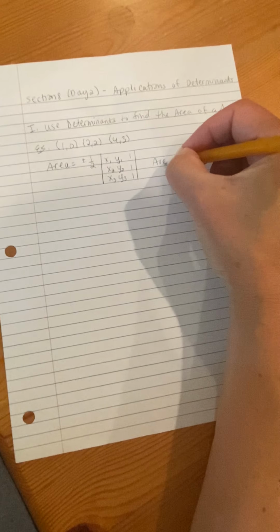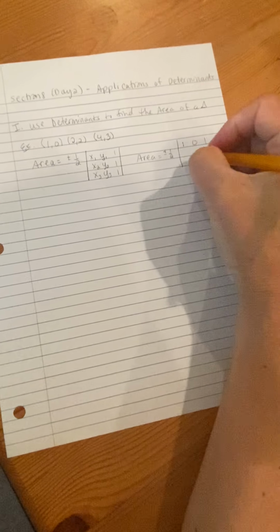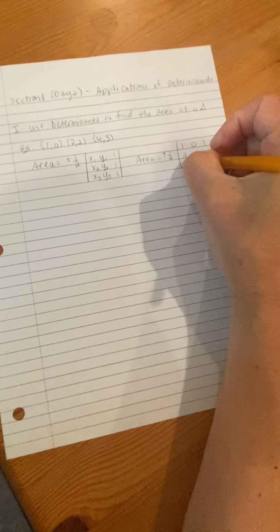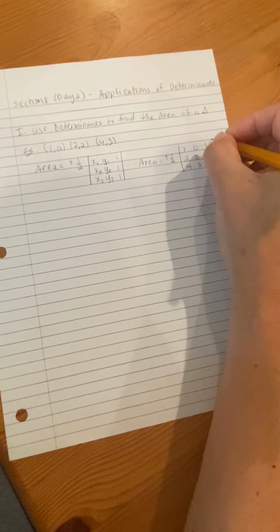So for our specific example here, we are going to say that the area is equal to plus or minus 1/2 times the determinant of the matrix 1, 0, 1, 2, 2, 1, 4, 3, 1.